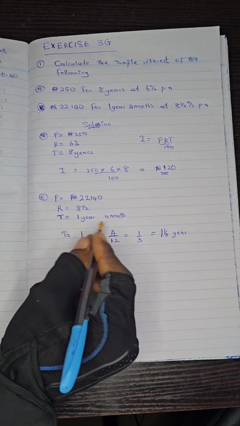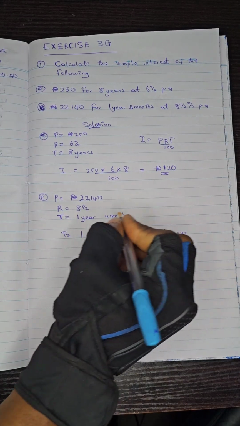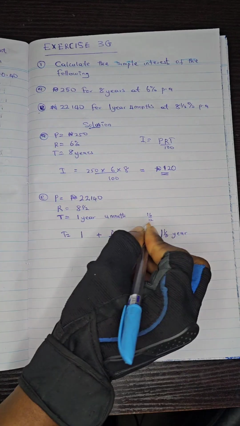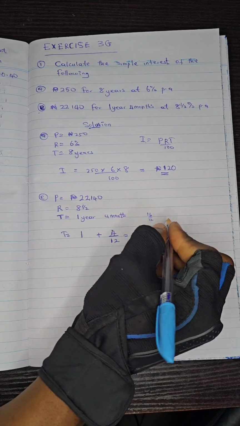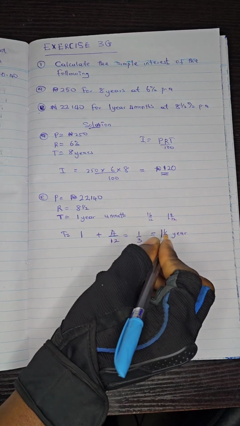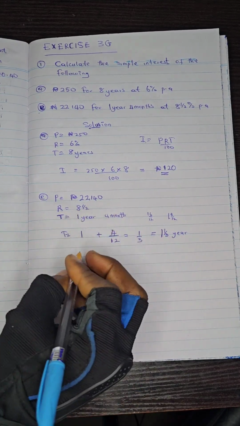You understand? You can convert this whole 1 year to months, which will give you 12 months plus 4 months, which is 16 months, and divide by 12, you still get the same answer. At the end of the day, you will still get 4/12, which will still boil down to this. So this is what we are going to use to solve.